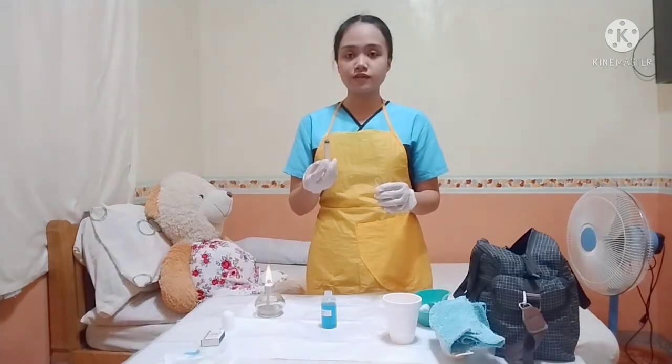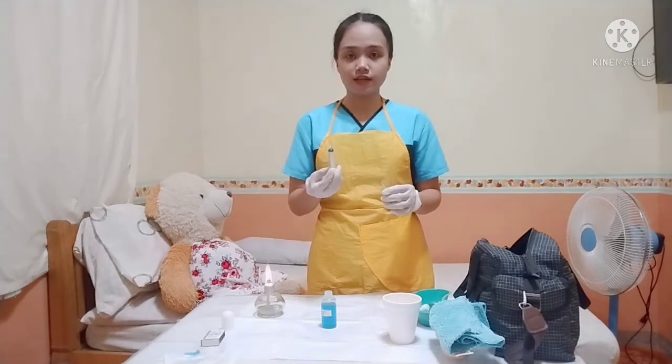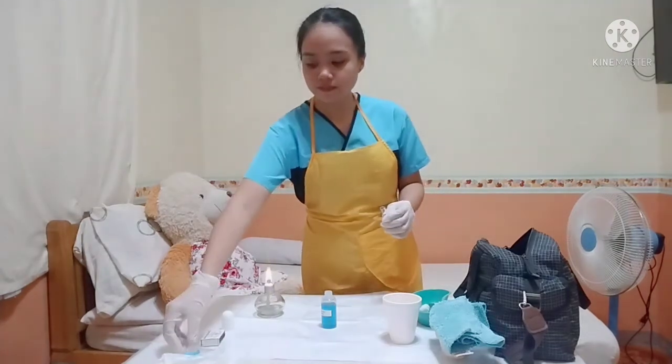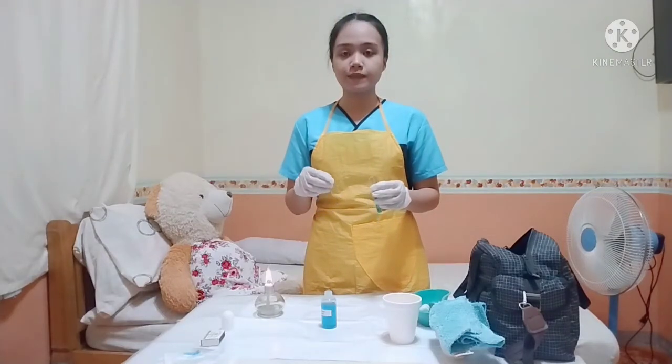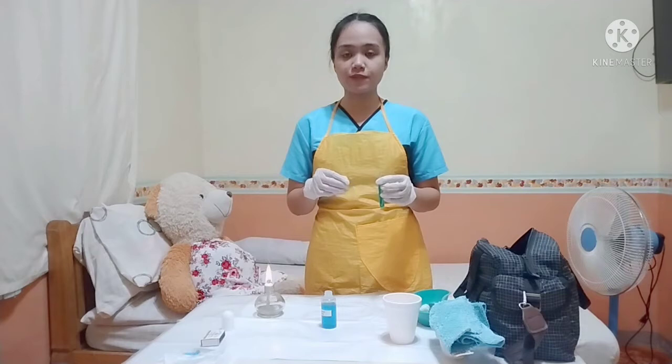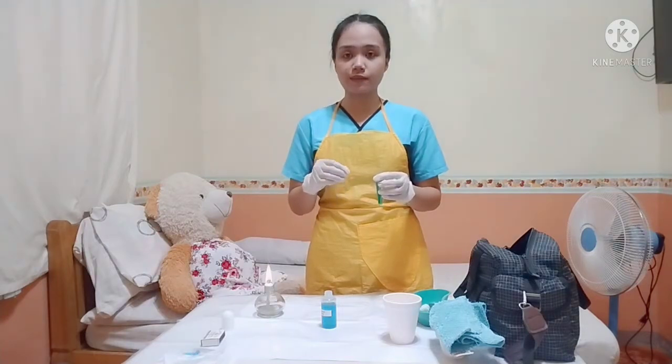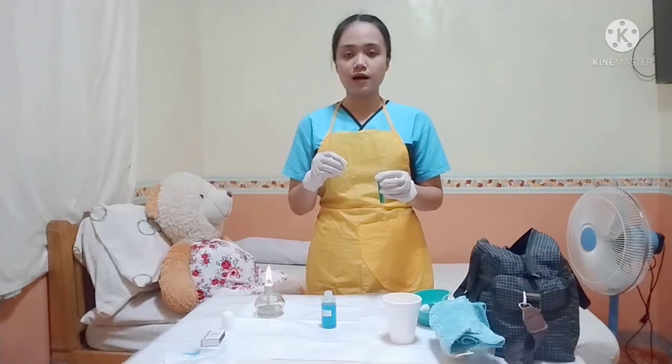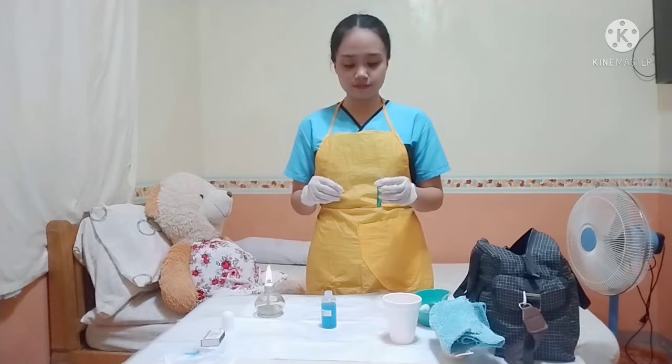I will now place this dropper near the waste receptacle because it is already contaminated. And then I place 8 drops of urine and then 5 ml of Benedict solution because it is the required amount for the Benedict solution method.